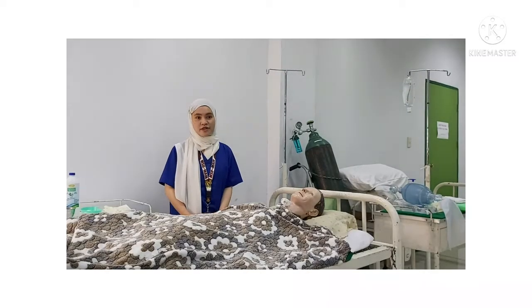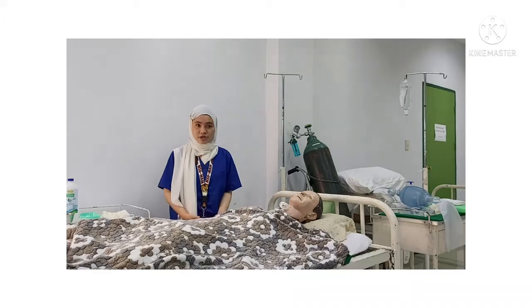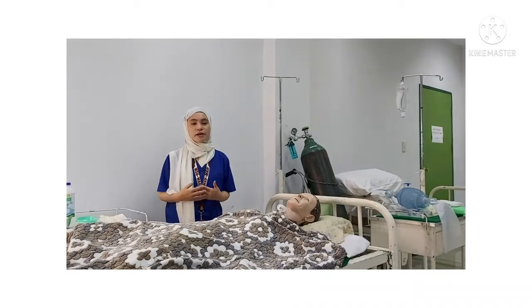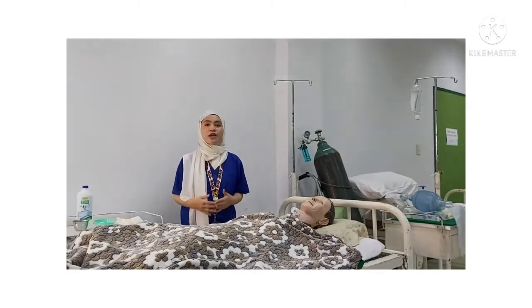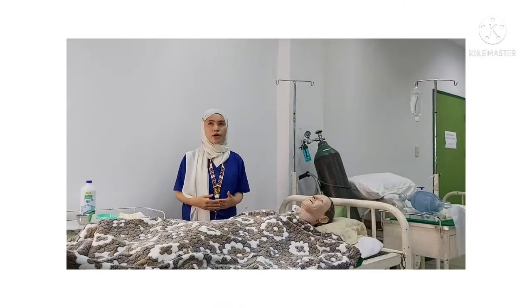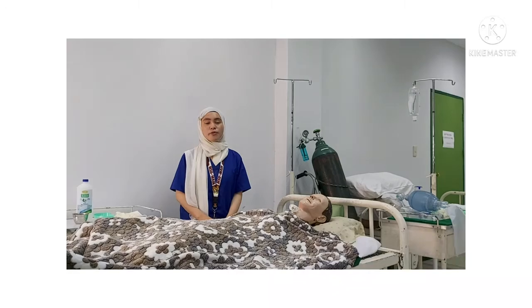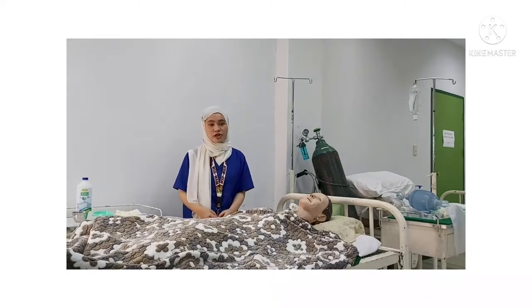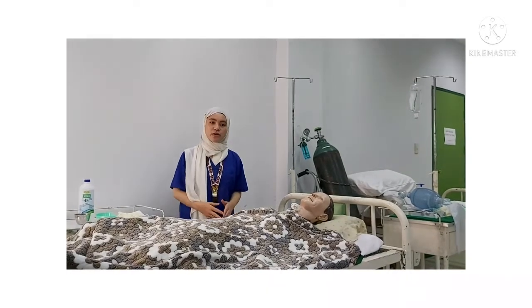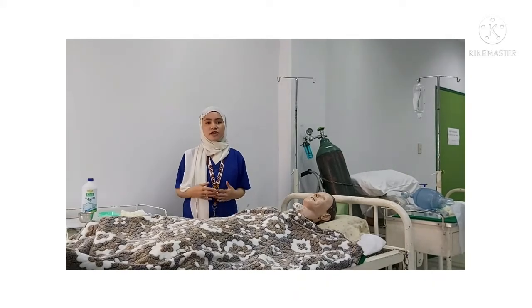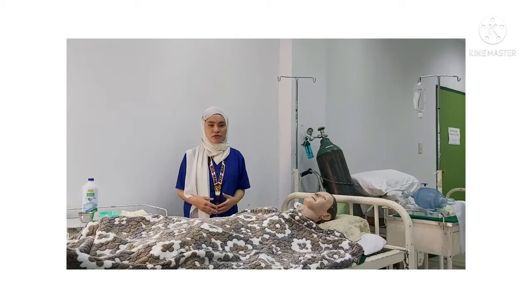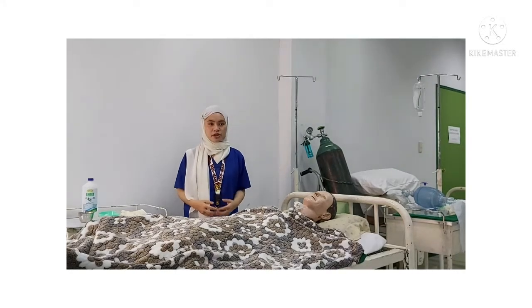Airway suctioning. Definition: it is a procedure that is done in a healthcare setting, including acute, subacute, long-term, and home settings. The purpose of this procedure is to remove secretions from the respiratory tract that obstruct the airway, to prevent infections that may result from accumulated secretions.